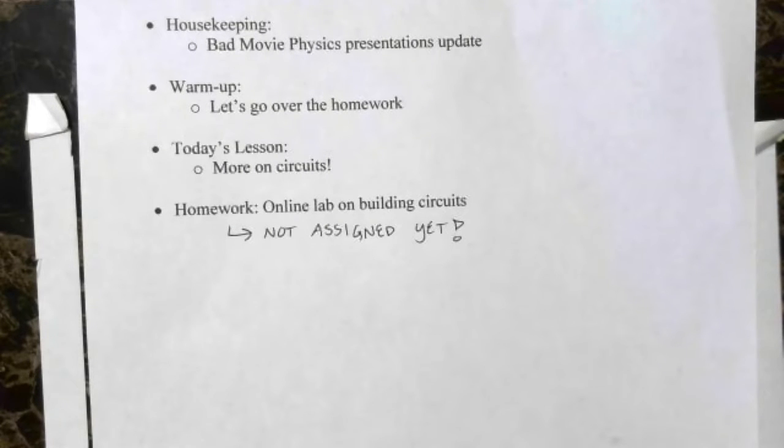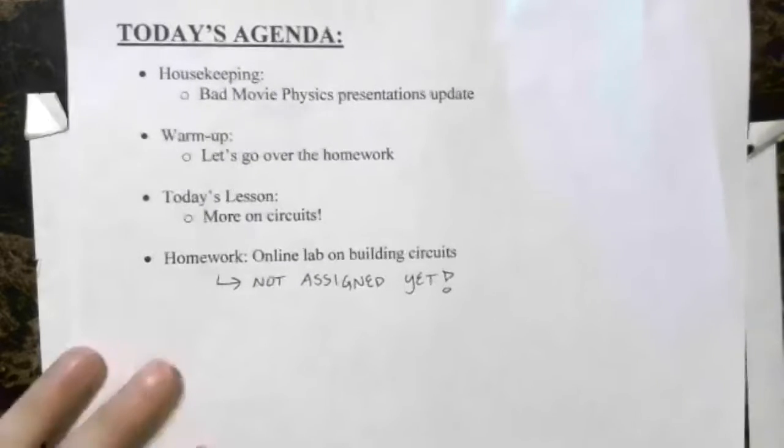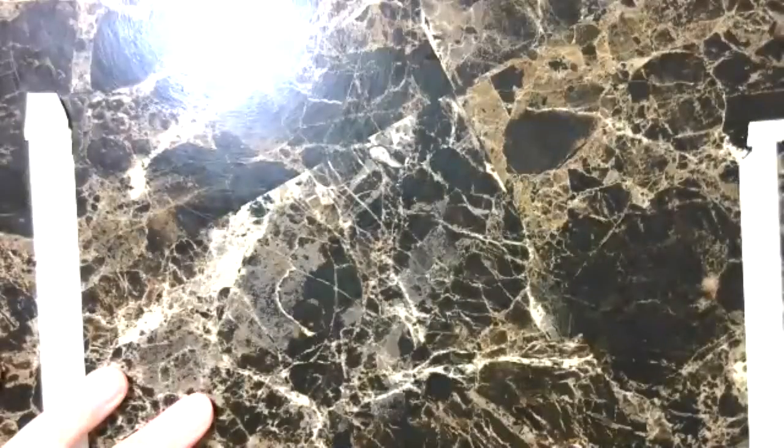If we were in school, I would have y'all working with breadboards to practice and make little circuits. But unfortunately, given the state of the world, the next best thing is that I found a really good online lab where you can still build circuits. I'm not going to assign that for homework, so you're not going to have homework over the weekend, okay? But it is going to come next week. So today, just hold on. We're going to go over some more cool circuit stuff.